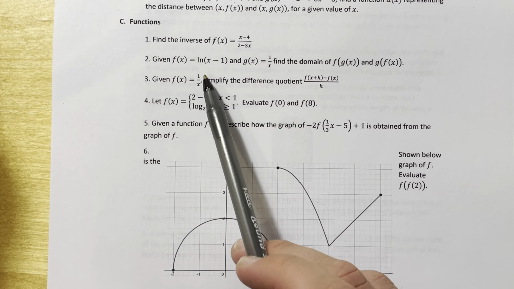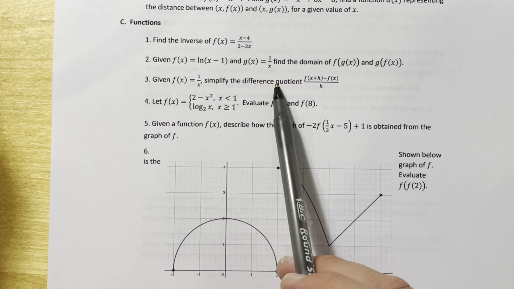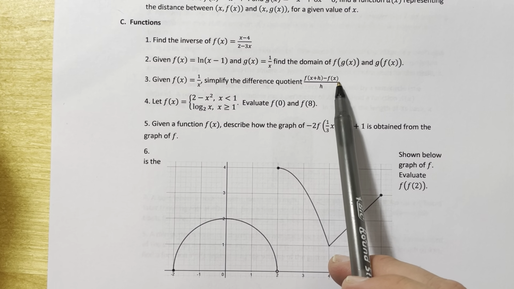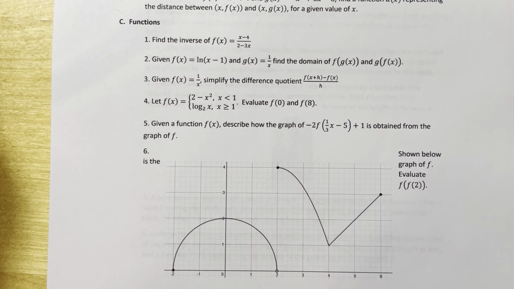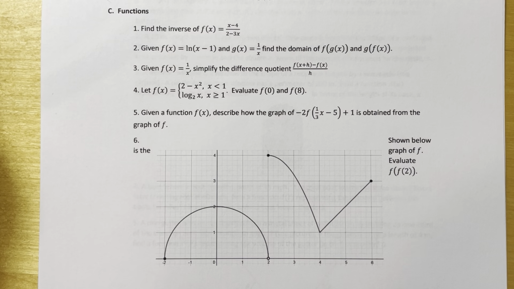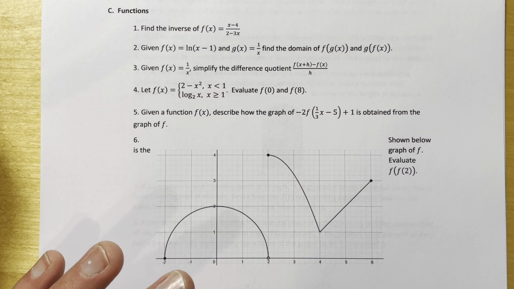Given f of x equals 1 over x, simplify the difference quotient, f of x plus h minus f of x all over h. Difference quotients are something you may have learned about already back in pre-calculus or college algebra, or wherever you would have learned that prior to this class. And we're going to define them again in calculus because they represent something really, really important in calculus. But for our purposes, this is going to be treated just like a normal algebraic simplification problem.